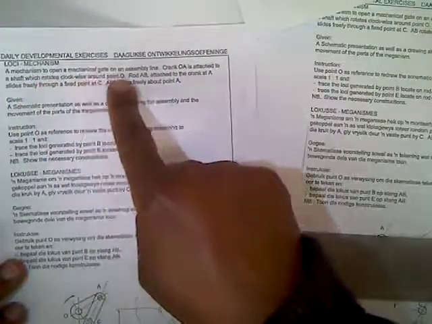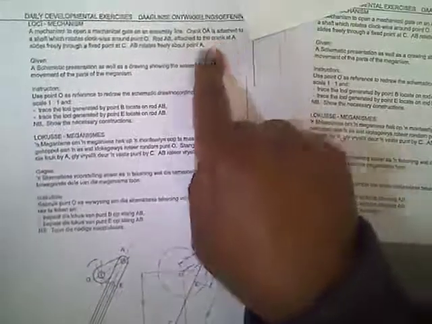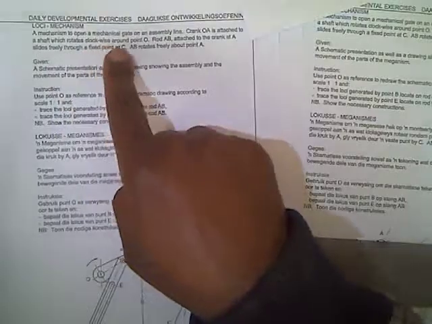As a mechanism to open a mechanical gate on an assembly line. This is a mechanism that opens the gate, that is here. Crank OA, it is a crank. If it's a crank, it's rotating. When you crank something, it rotates. Crank OA is attached to a shaft which rotates clockwise around point O. It is attached to a shaft. Here is a shaft. Crank OA.